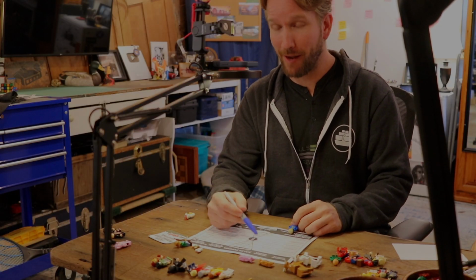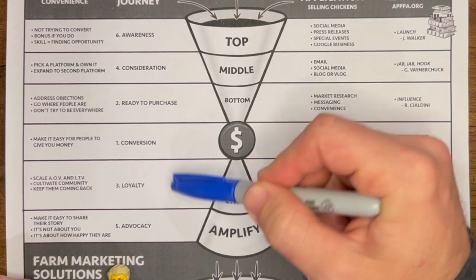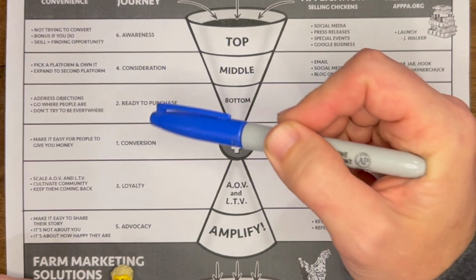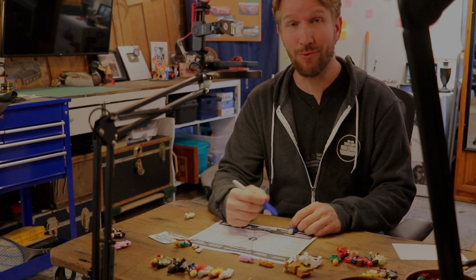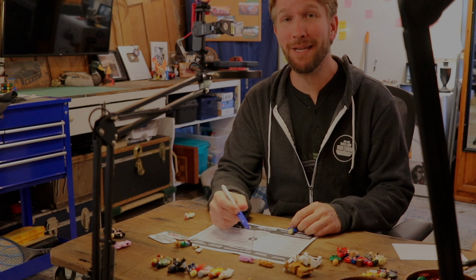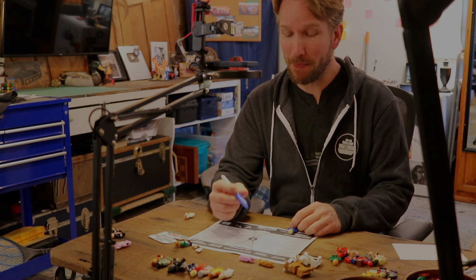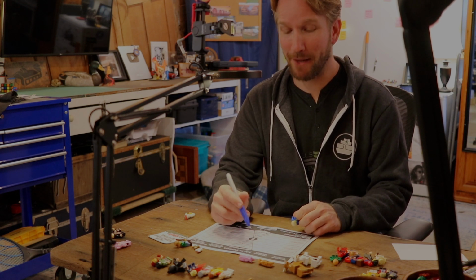When I labeled this graphic, I started from the middle out: the conversion, ready to purchase, loyalty, consideration, advocacy, and awareness, for how you would build your business, how you're building these marketing funnels so that you don't have to spend a lot of time on social media in the beginning, because that's not where you're going to get your first customers. There's other places to get those first customers. We'll talk about that in a minute.